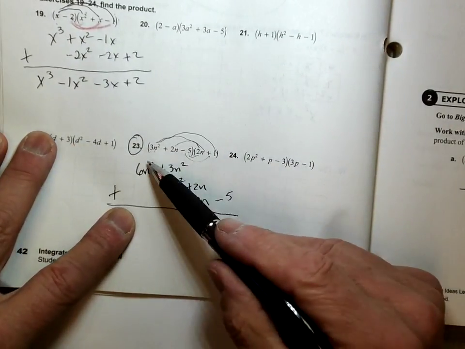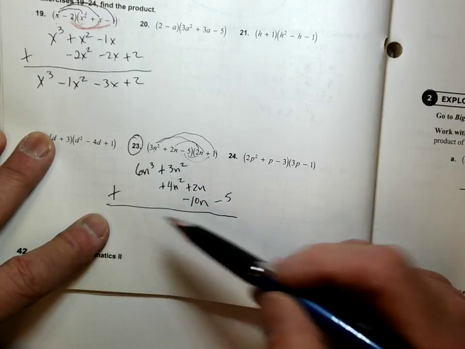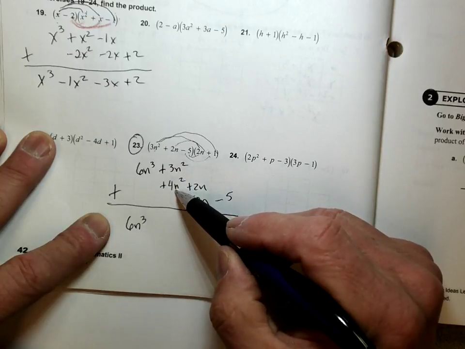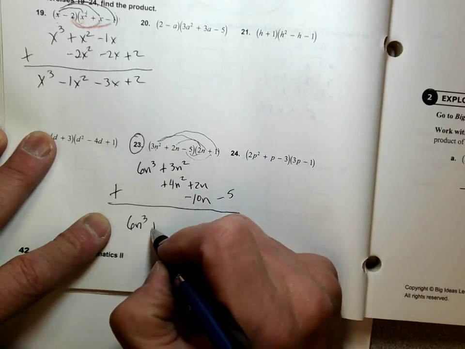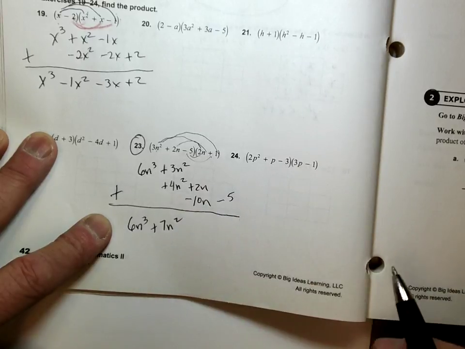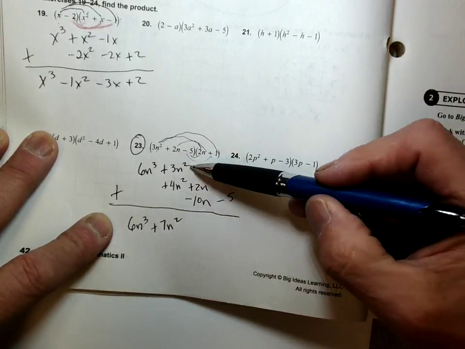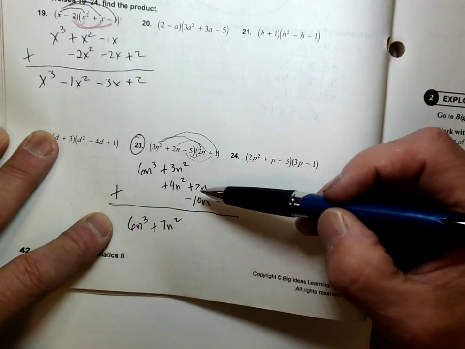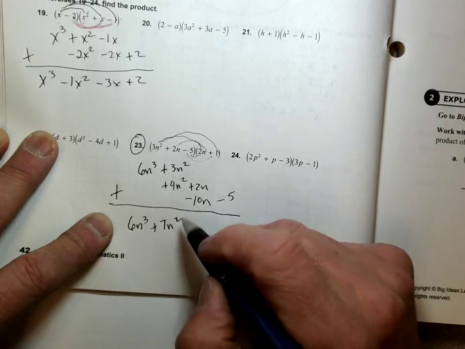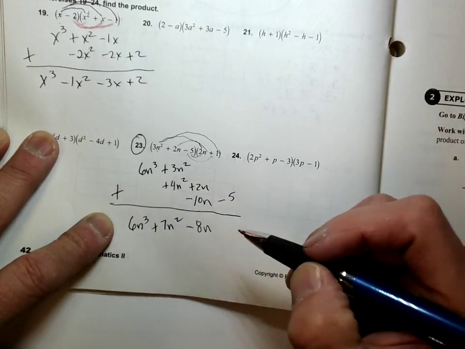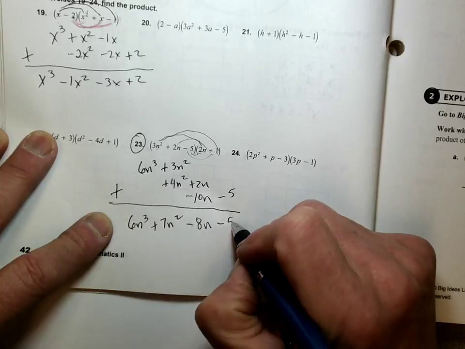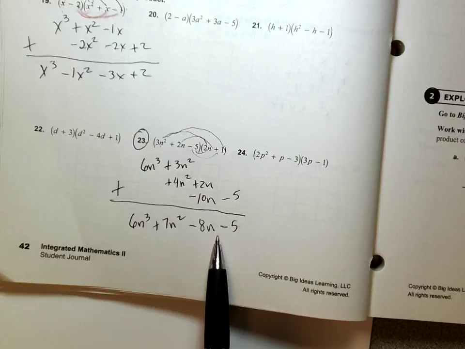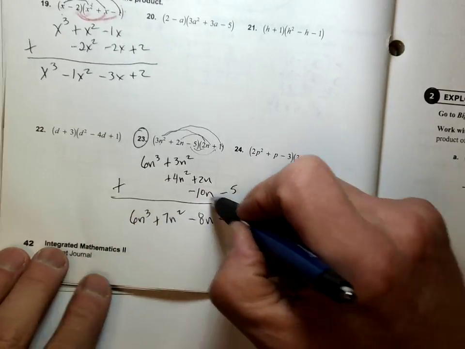So 6n cubed. 3n squared and 4n squared is a positive 7n squared. Not to the fourth. No, no, no. 3n squared plus 4n squared is 7n squared. 2n and negative 10n makes a negative 8n, not n squared. Minus 5. Now, we have to stop there because you can't put these together. They're all different, aren't they? So that's your answer.